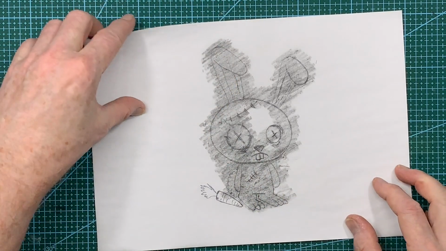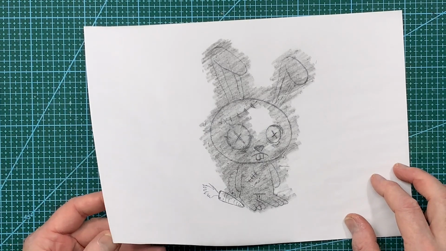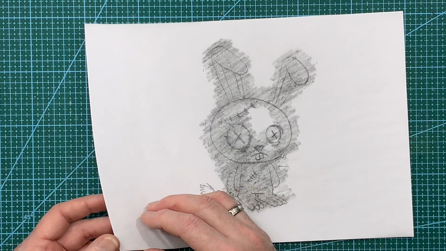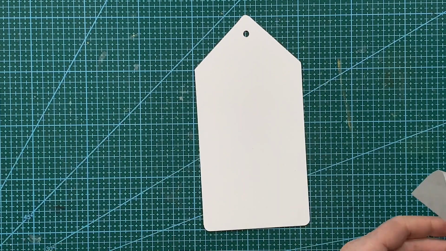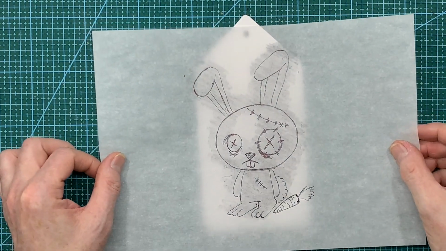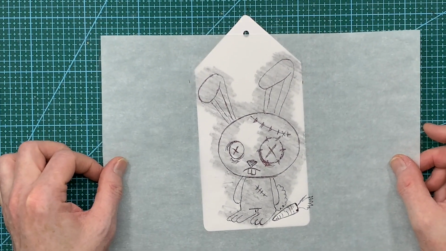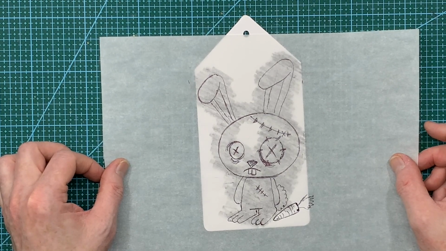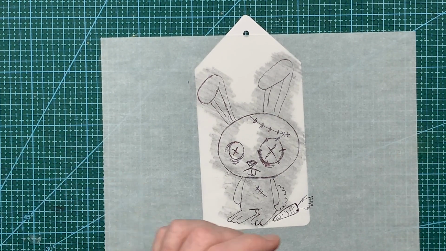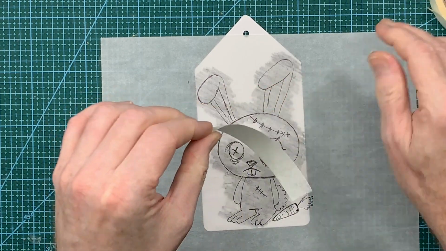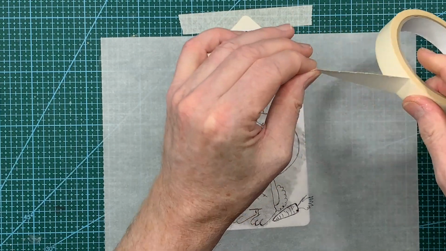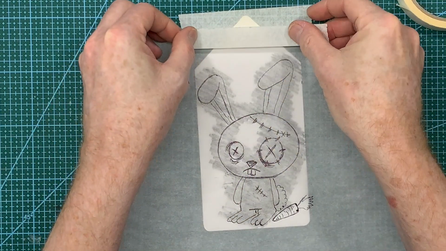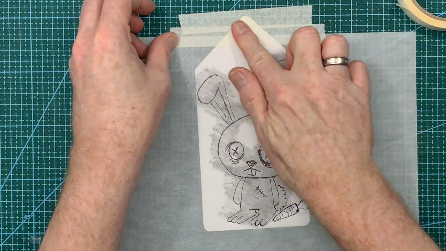So I've now put a load of graphite onto the back of the tracing paper. Now when I bring my tag in and flip it over, I can position the rabbit pretty much where I want it to go. Now if I wanted to, I could just tape it down to stop it from moving, and then do the same thing with the tracing paper.